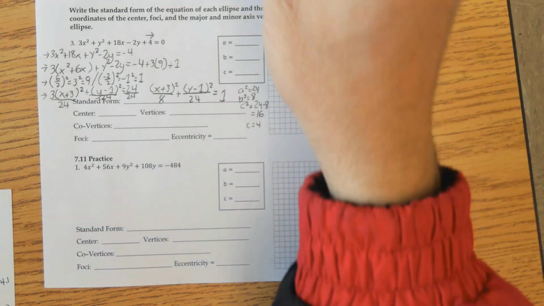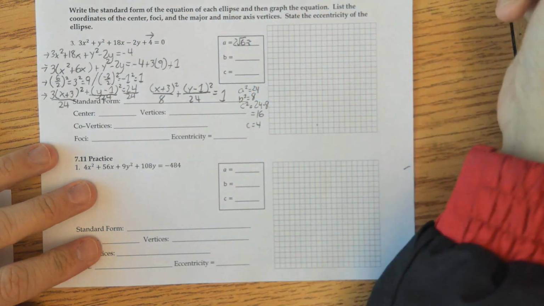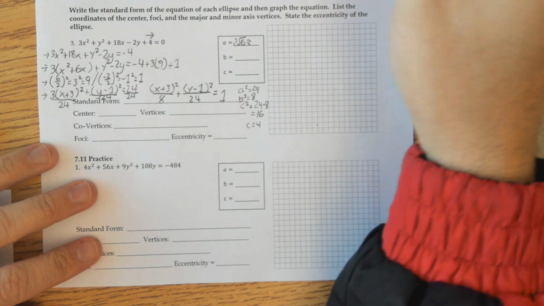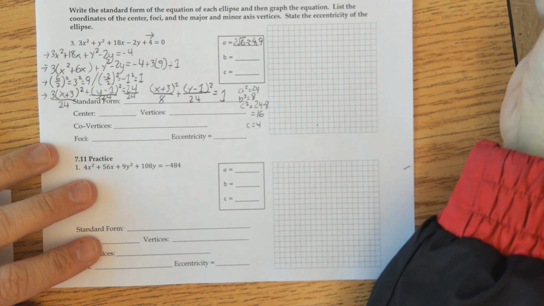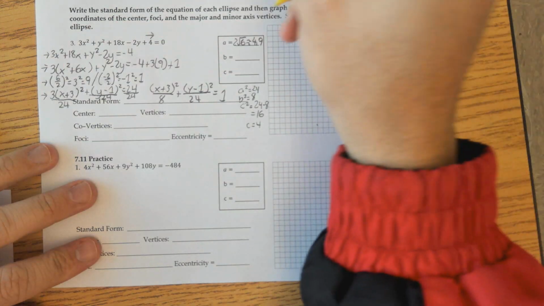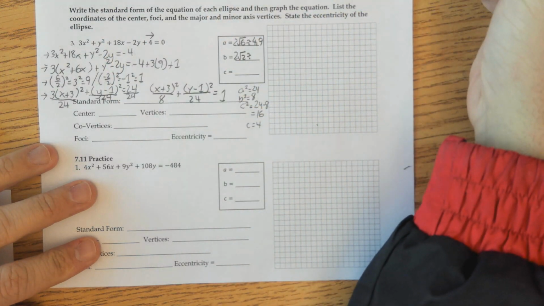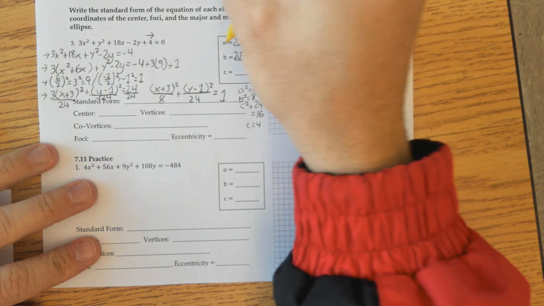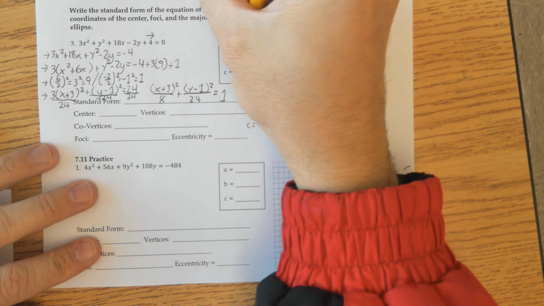The square root of 24 is 2 root 6, which approximates to 4.9. The square root of 8 equals 2 root 2, which is approximately 2.8. And then c we found to be 4.